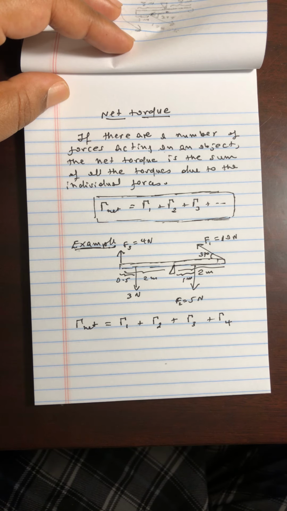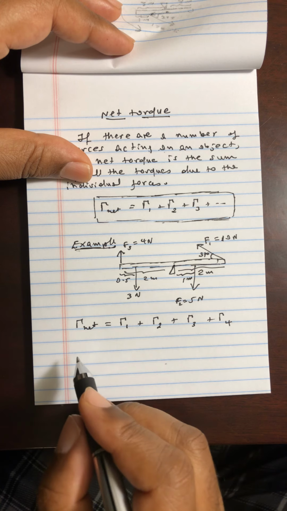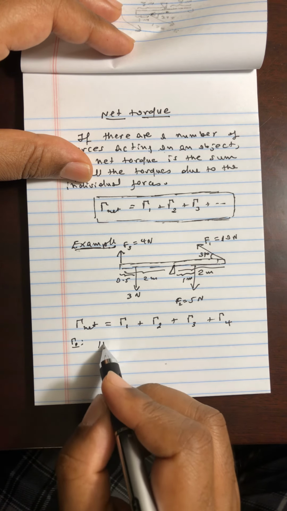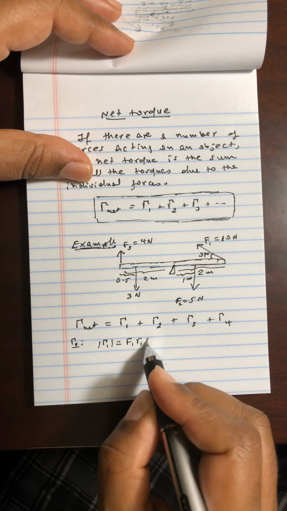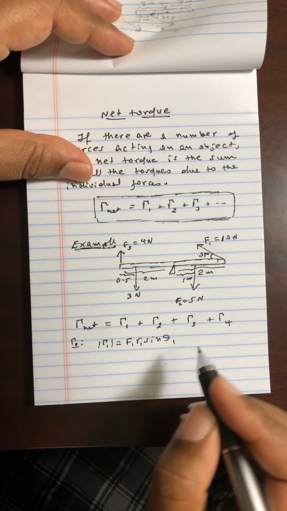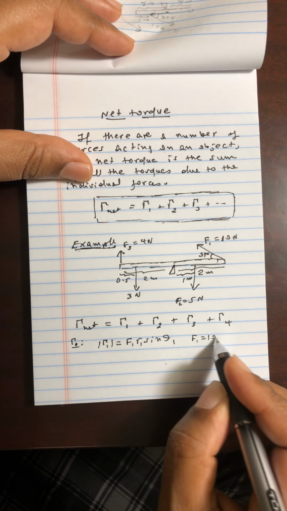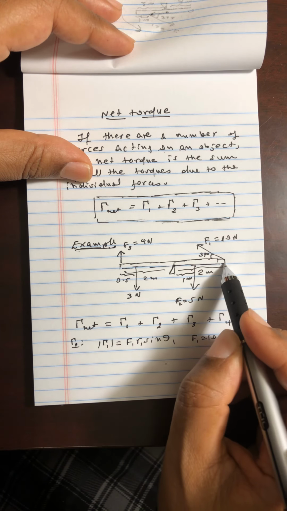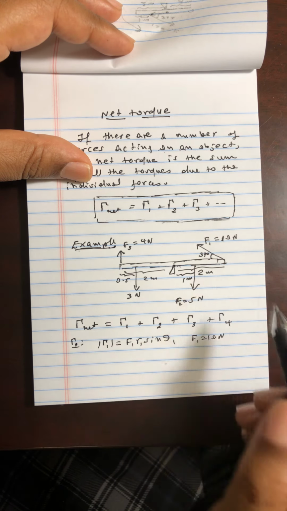Okay, so we're going to calculate these torques and add them up. Let's start with torque 1. Its absolute value is F1 R1 sine theta 1. F1, the magnitude, is 10 newtons. Its distance is the distance between the point of rotation and the point of application of force, which is 2 meters. So R1 is 2 meters.